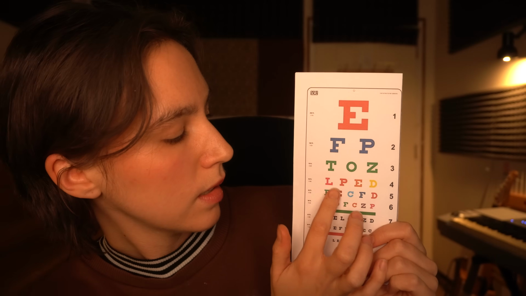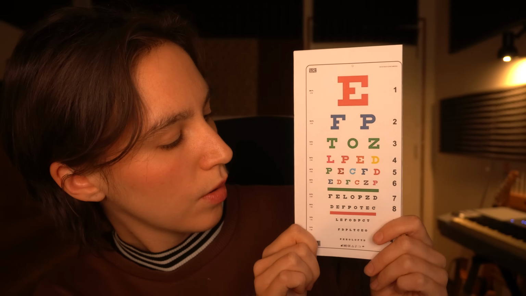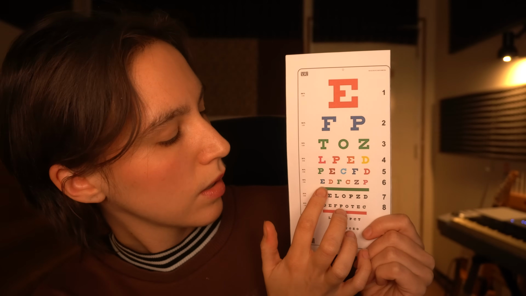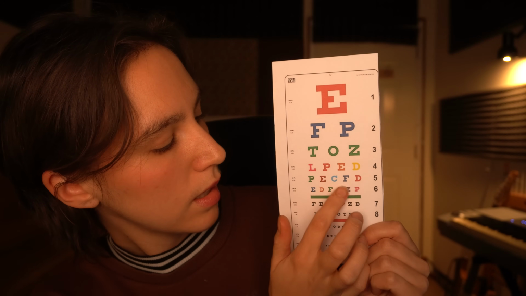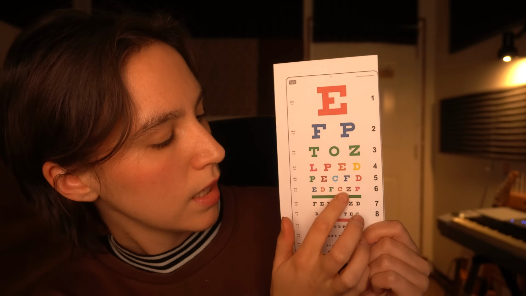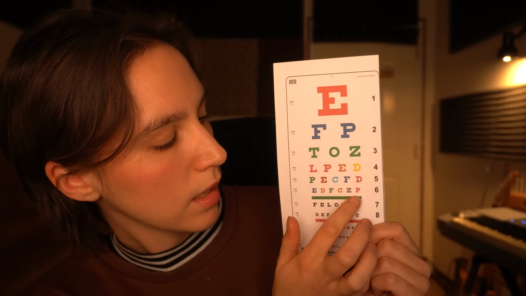So what is this letter? Good. And this letter? Okay, this letter? Good. This letter? Okay, this letter? Okay. Let's see if we can go even further down. Can you read this line for me at all? Okay, this letter. Okay, this letter. This letter. Okay, this letter. And this letter. Okay, very well done.